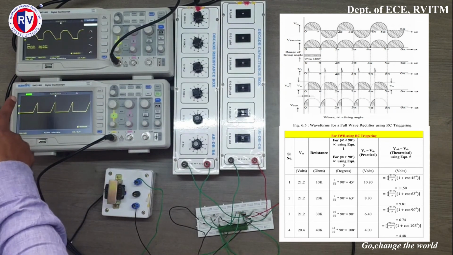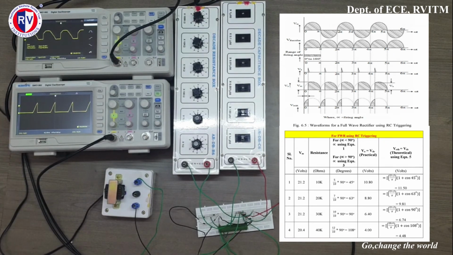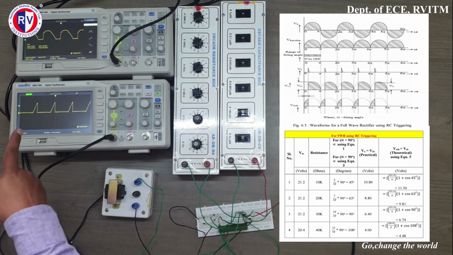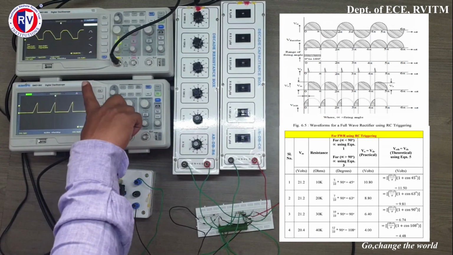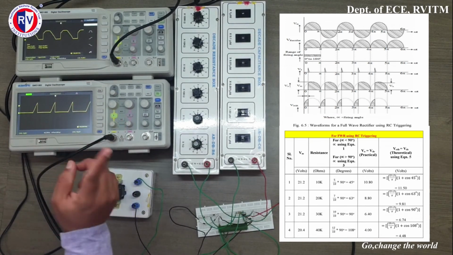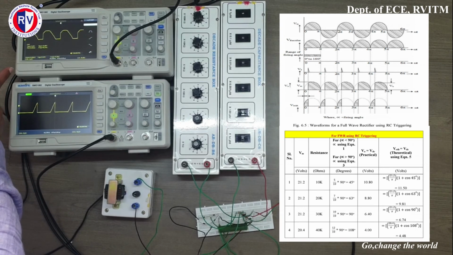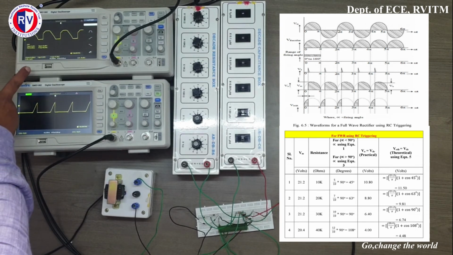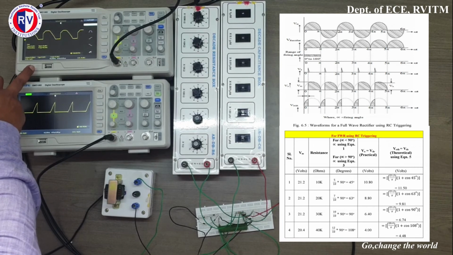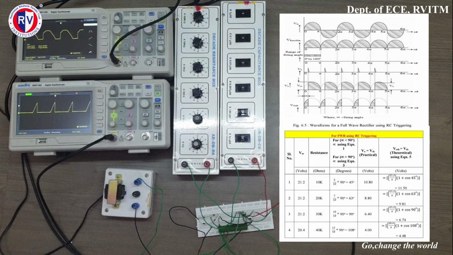Similarly, you can calculate a theoretical VDC value also. For that, you can use the formula Vm by pi into 1 plus cos alpha. It is Vm by pi. Instead of 2 pi, we replace it with only pi because it is full wave. For that we require cos alpha, means alpha value. I already calculated alpha, it is around 45 degrees. You can put that in 1 plus cos alpha. But what is that Vm? You can see there is some VPP value, which is a deflection around 21.2 to 22. So I will take it as 21.2.